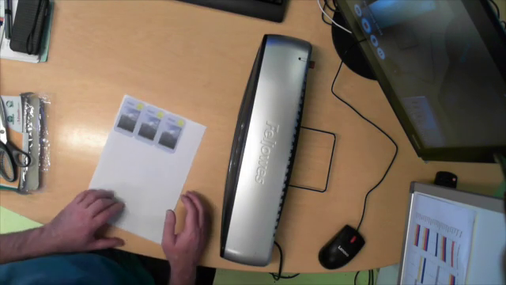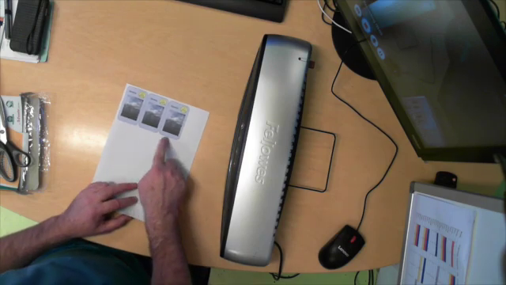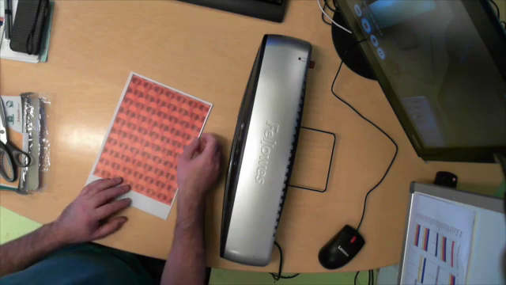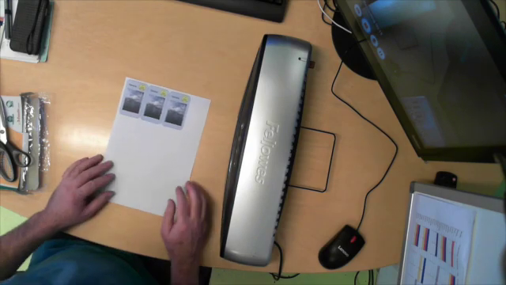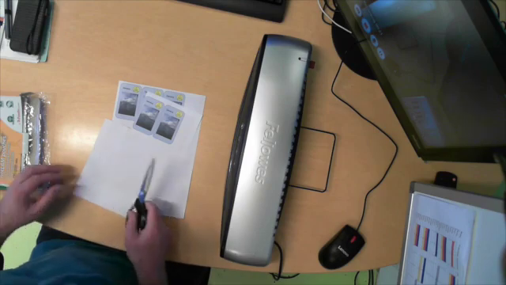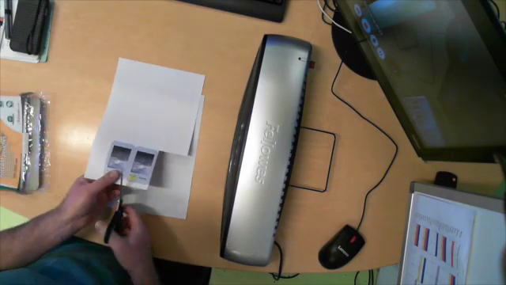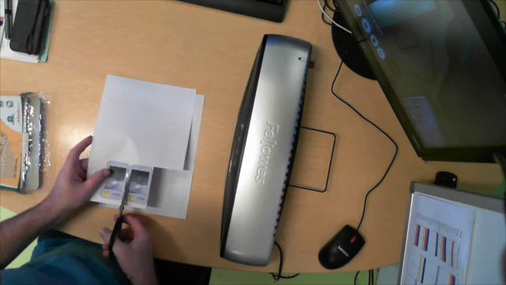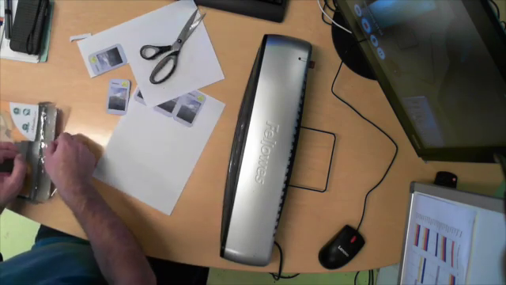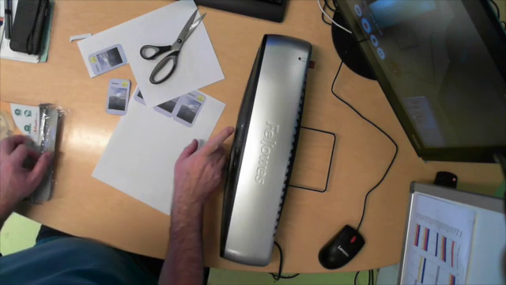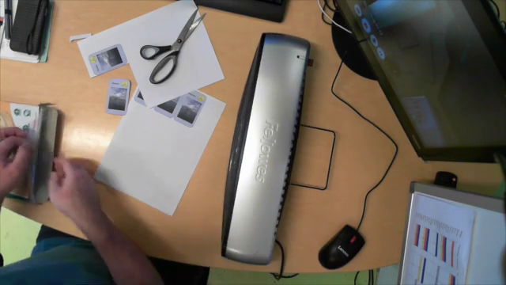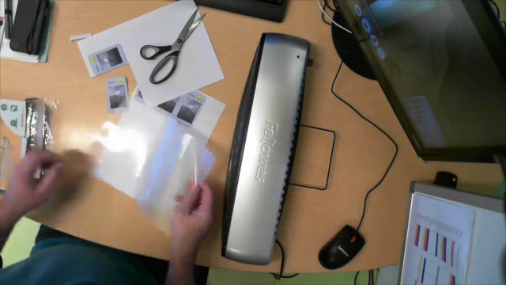This is what your printout will look like. You'll have your cards on one side and your background on the other side. Notice the size of the border. So all you've got to do is cut them out. So I've started cutting these out. You need the laminator, which you can put on 125 to get it to warm up. And you need a laminating sheet.